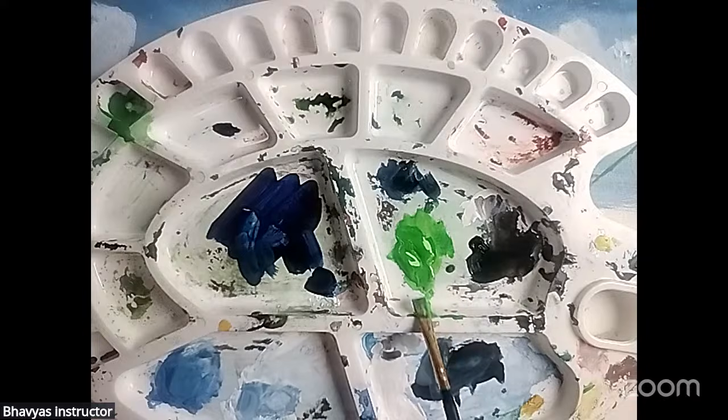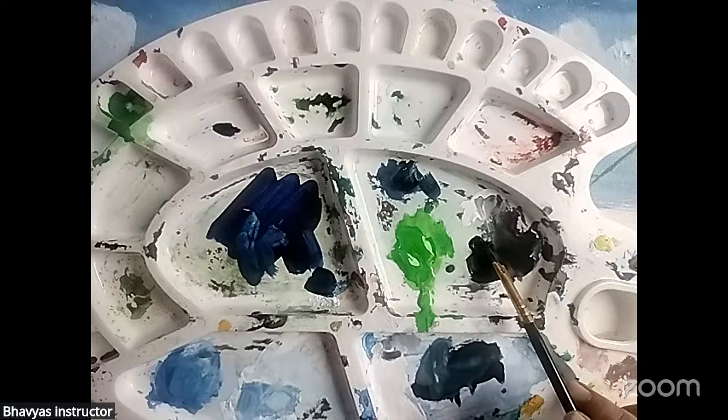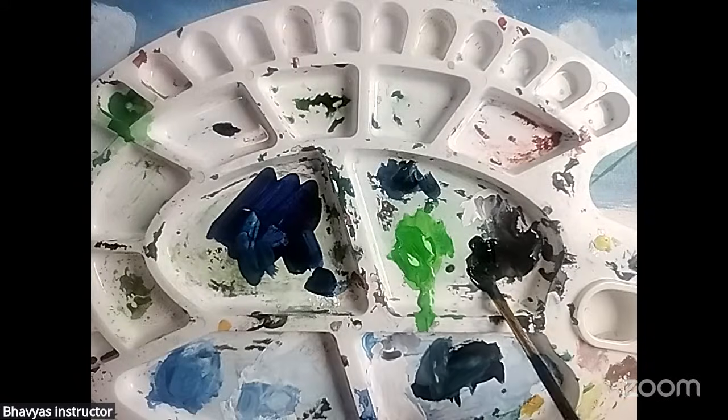I want a little more like this. Now take a little bit of black. I used Persian blue mixed with orange. And if you want to use Persian blue, if you don't have Persian blue, you can mix black and white.